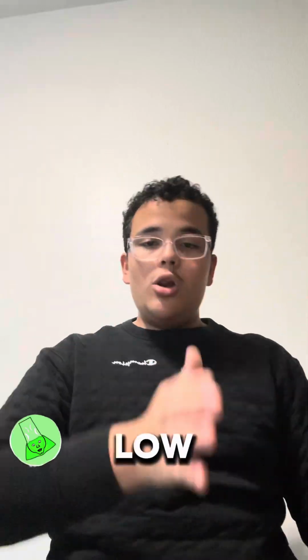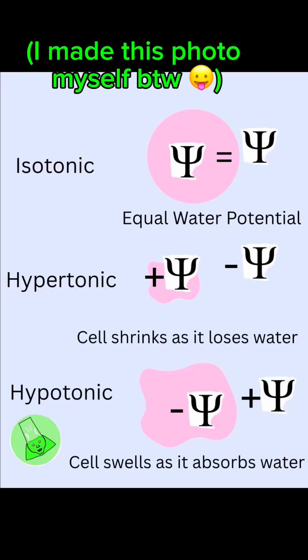Now, a high water potential, just think of it like this: high water potential is high water content. Low water potential is low water content. Another important thing is isotonic, hypertonic, and hypotonic.